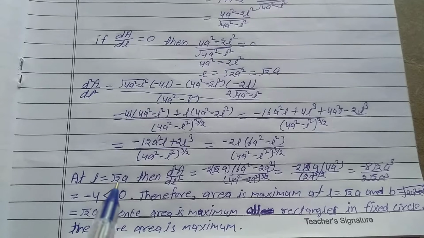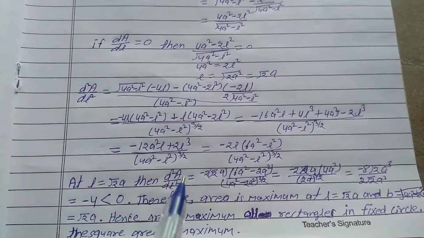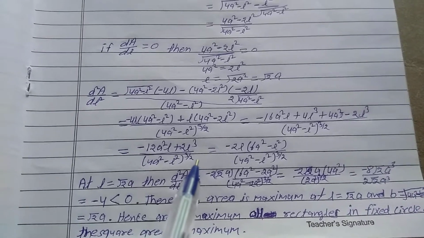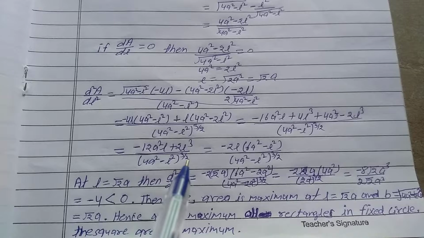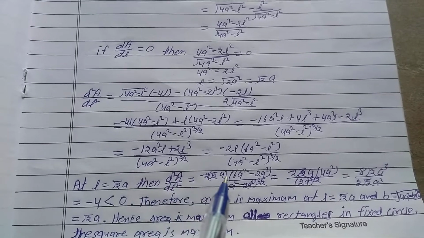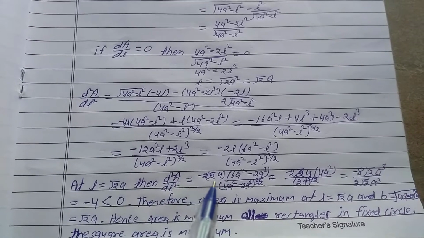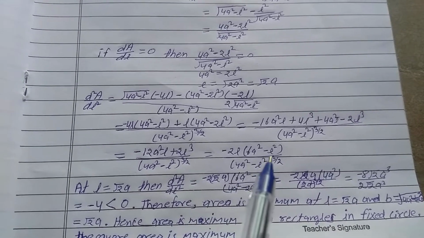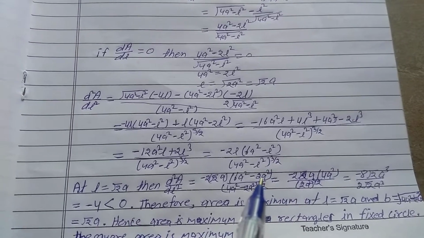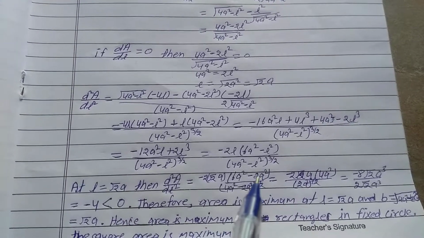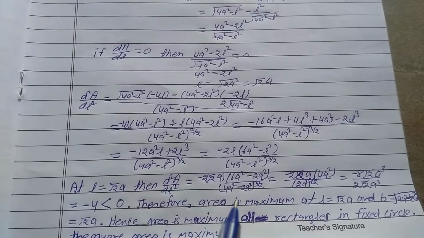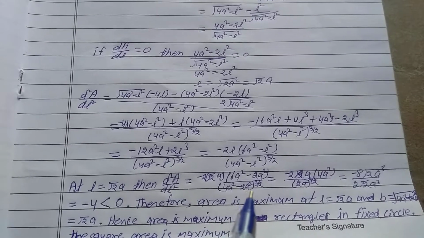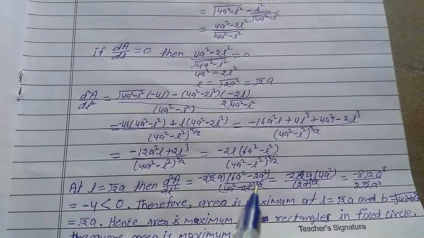So at L is equal to root 2 A, d2A upon dL square is equal to, putting the L value: minus 2 root 2 A bracket of 6A square minus L square, putting the value root 2 A here, so you make it 2A square, upon bracket of 4A square minus L square, which is 2A square, whole power of 3 by 2.